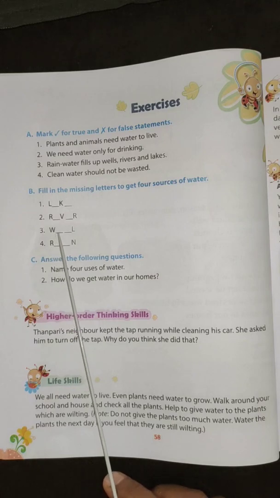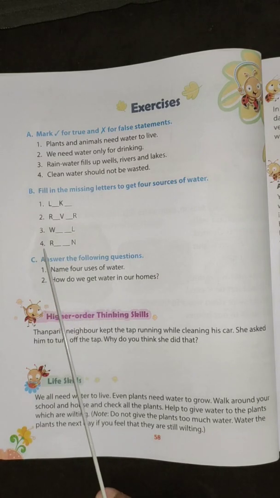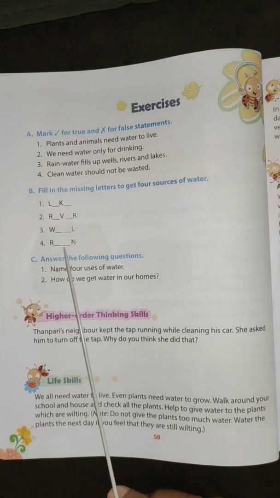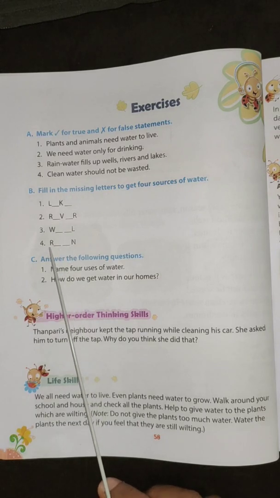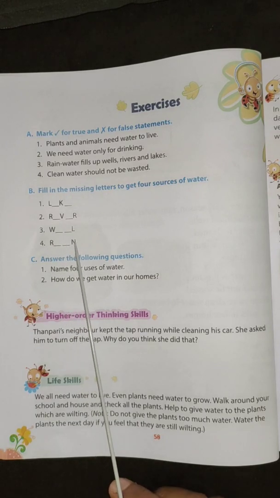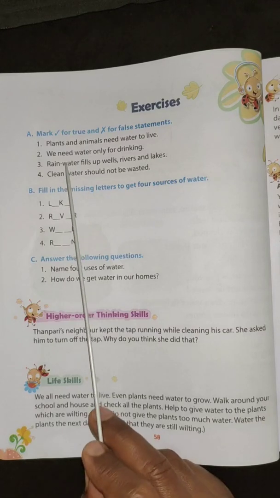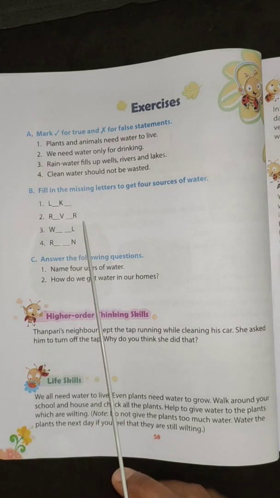Then third one, the source of water that starts with W and ends with L. So it is W-E-L-L. Then fourth one, it starts with R and it ends with N. So it is rain. R-A-I-N. Rain. Okay, all these activities you need to write in your textbook itself.